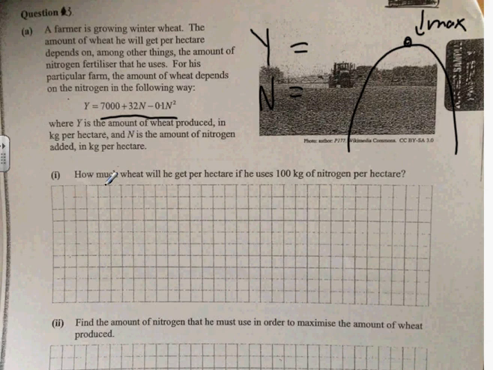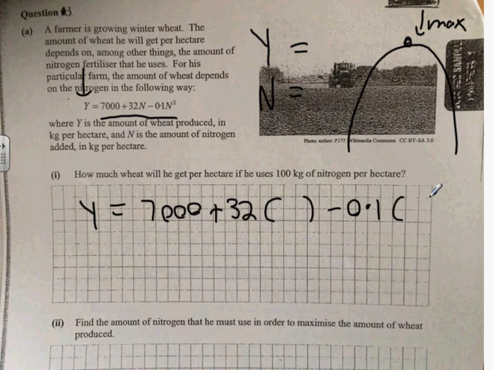Now, first thing is, how much wheat will you get per hectare if you use 100 kilograms of nitrogen? How much you get per hectare is the Y value. You want to know the Y value when we're using a certain amount of the nitrogen. So what can you do here, guys? Sub in what? 100 kilos. And what do you get there? 9,200, is it?